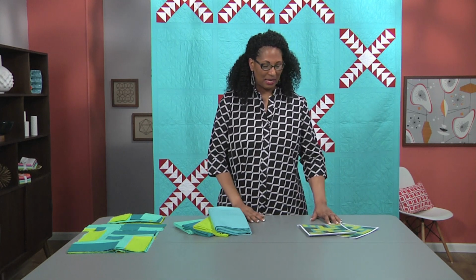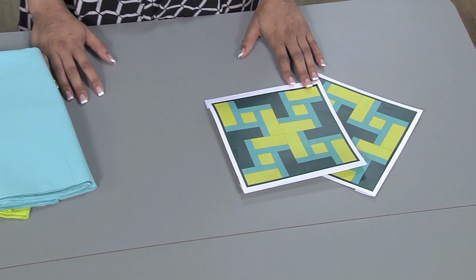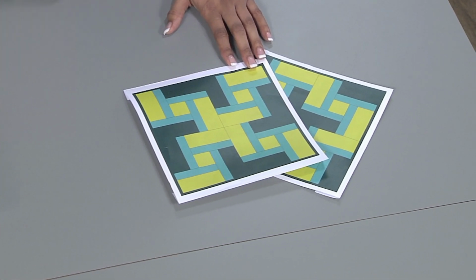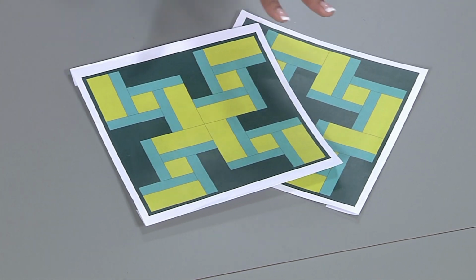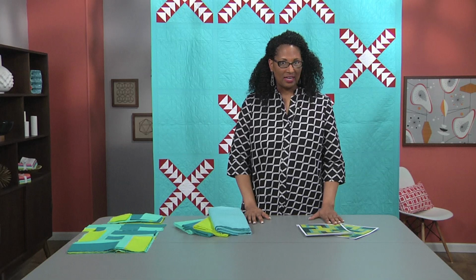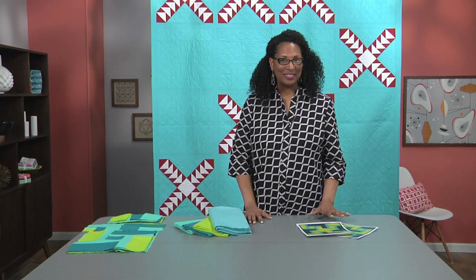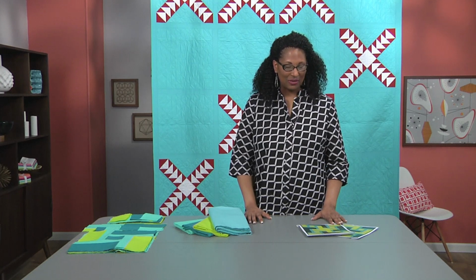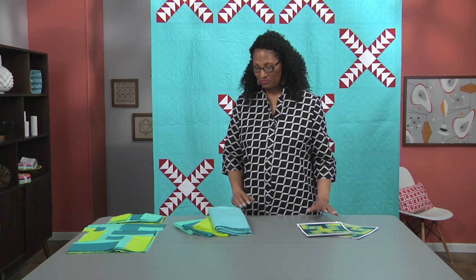So here's an example of a printout from my quilt design software. It looks one way on the screen. When you print it out on the printer, it looks some other way. So I decided to order fabric to try to figure out what these colors were that I was seeing on the screen and on the printout, and how that actually translates to the fabric that shows up.